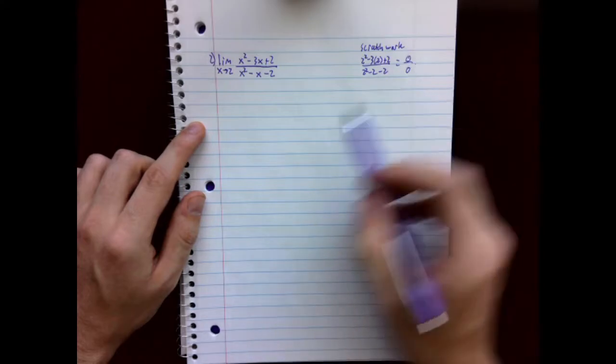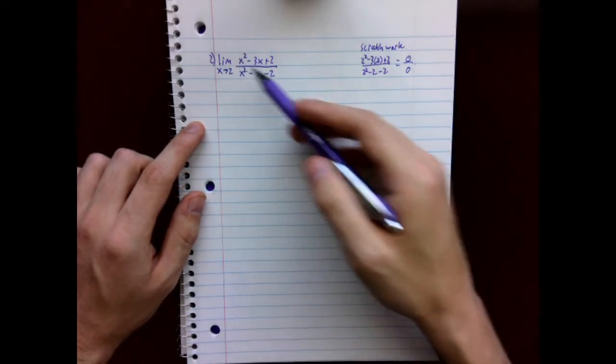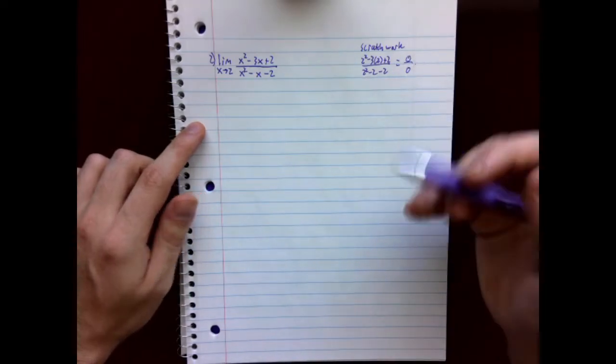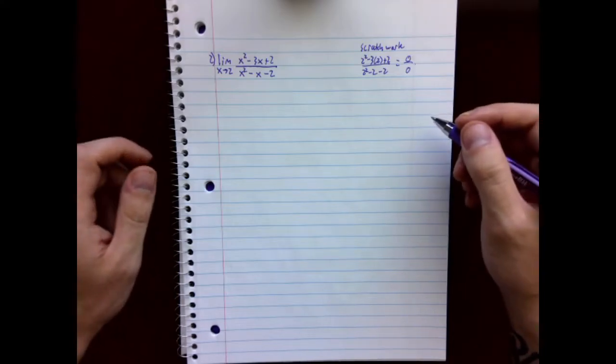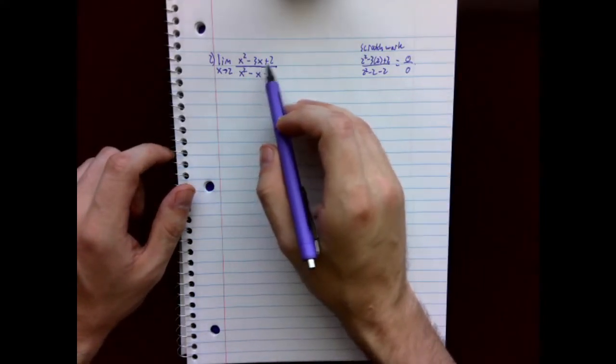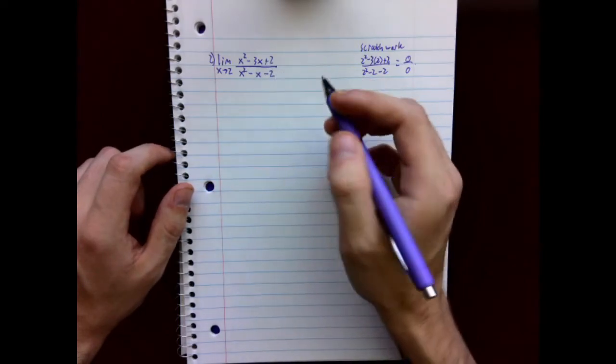So if I were to just start going at this and using my limit laws and breaking apart everything, I would end up with a 0 over 0 at the end, which is not sensible. So maybe what we want to try and do is, we have 2 polynomials here, so let's actually try and factor these first.